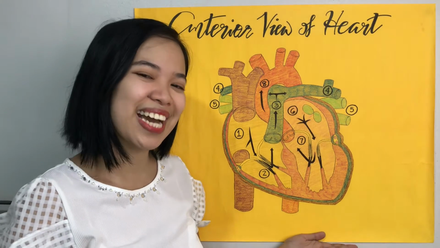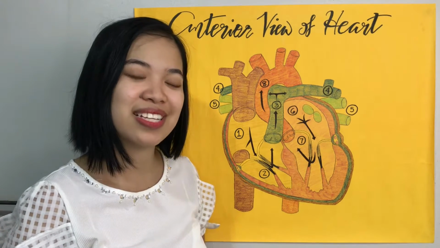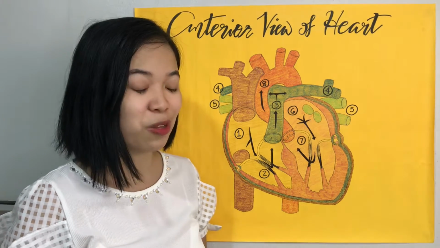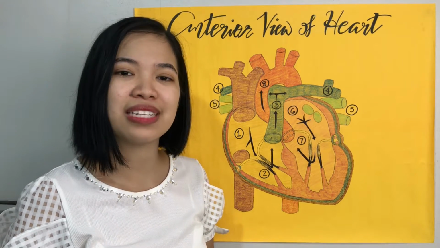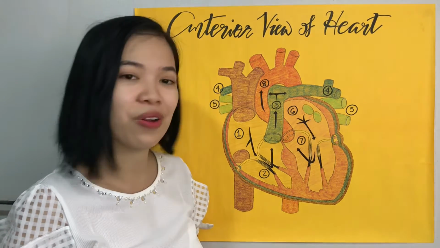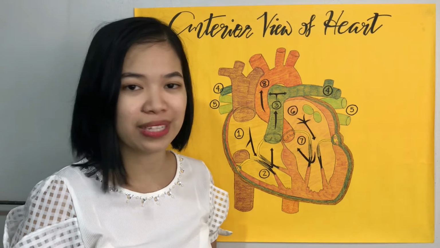I am Kristen Shane Migullas, and I am going to tackle the pulmonary, systemic, and coronary circulations. This is the diagram that I drew of the anterior view of the heart, also known as the frontal section of the heart. We can observe that there are a lot of colors in my diagram for us to easily identify which part I am referring to. We also have numbers and arrows to guide us throughout our discussion.